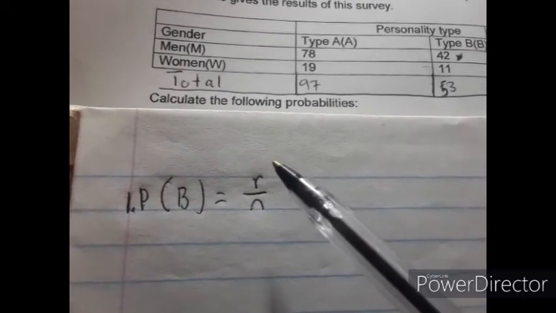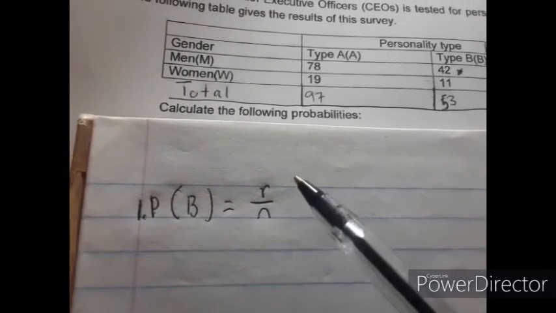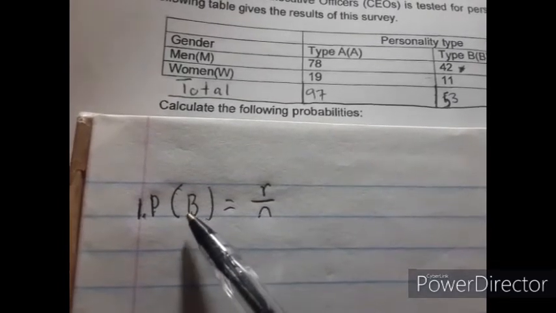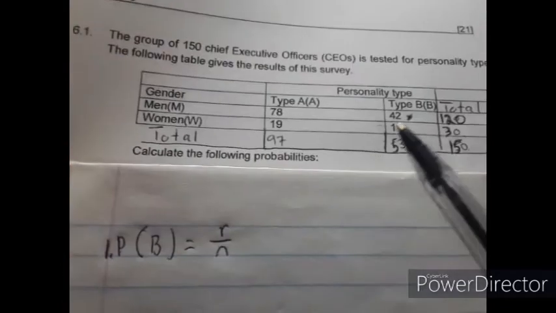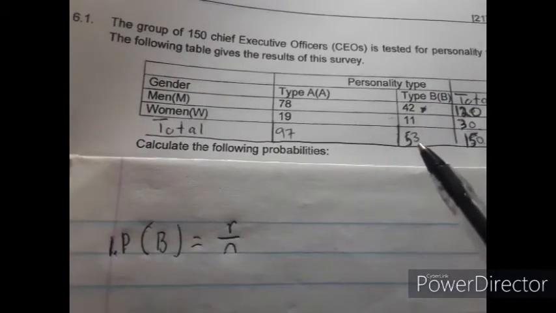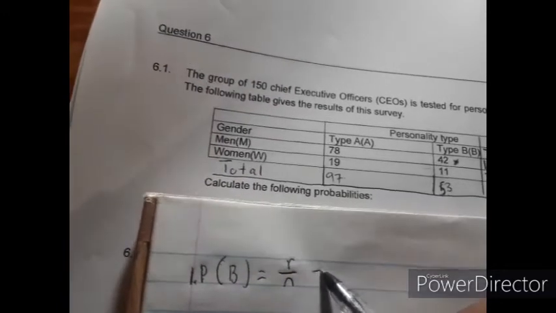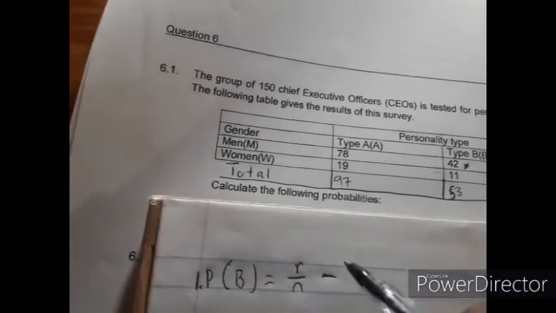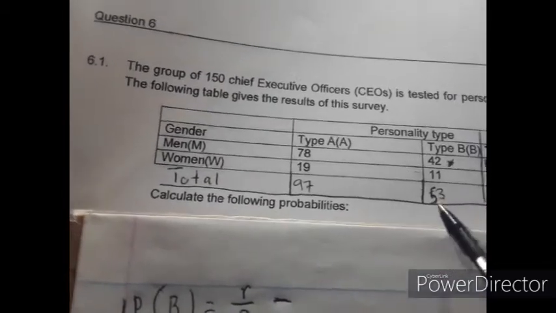R stands for the number of favorable outcomes. The favorable event is type B. So for the number of favorable outcomes, we take the total of type B, which is 53.